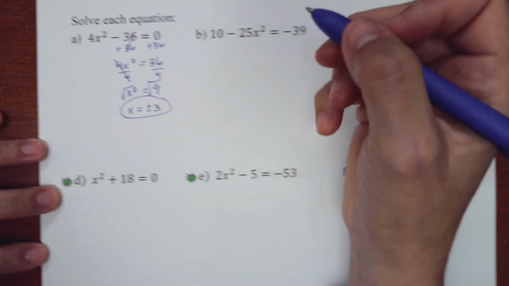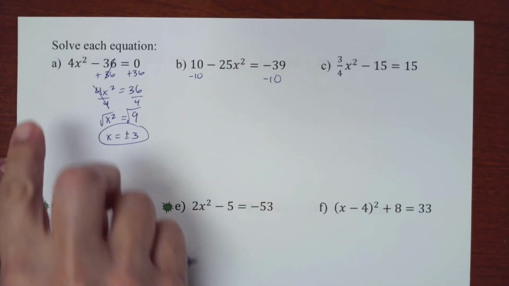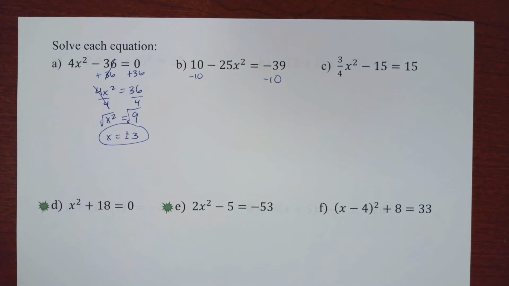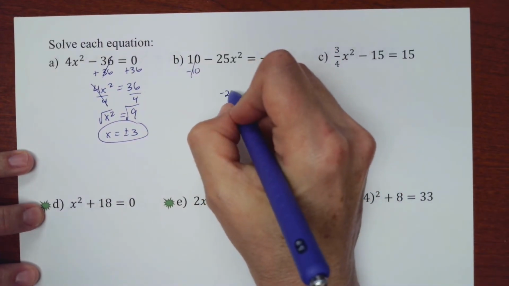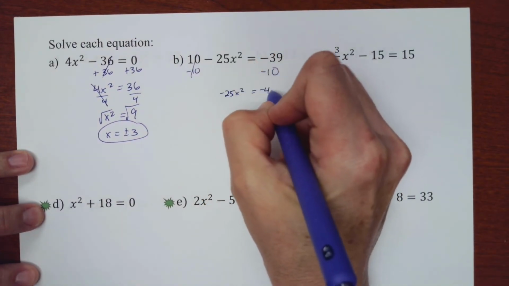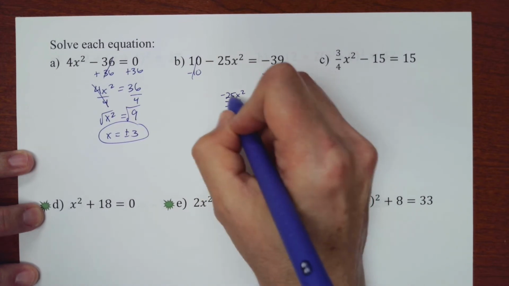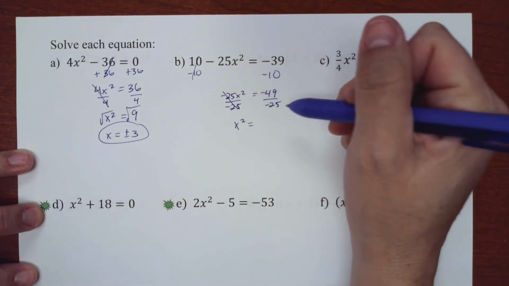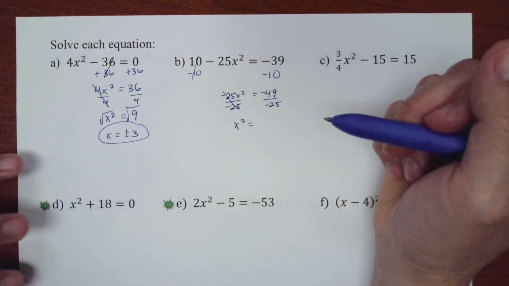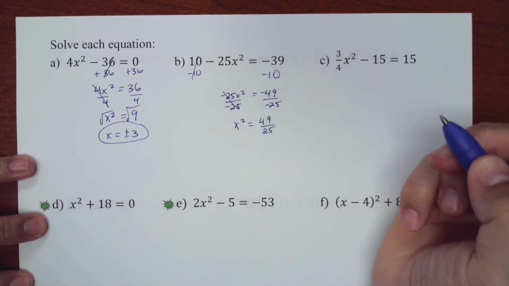Okay, all right, here I'm going to clean this up, get that x squared alone. So take away 10. Now notice, none of these problems have like a little x in them. Every x in there is being squared, so that's how I know I can do this. I get negative 25, x squared equals negative 49. Now I'm going to divide both sides by negative 25. This cancels, I get x squared. Now, 2 negatives make a positive, and 25 doesn't go into 49, so why don't I just leave it for now, 49 over 25. So take a look at what we have to do next.